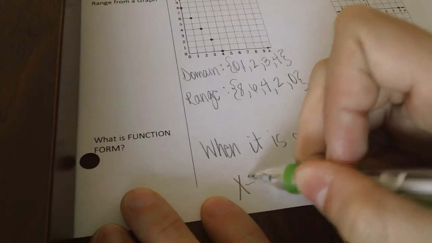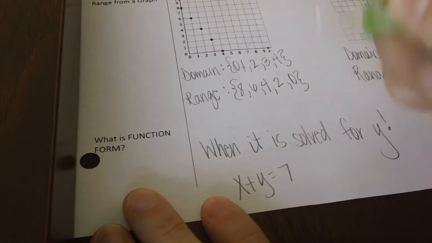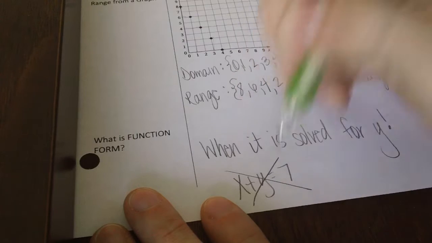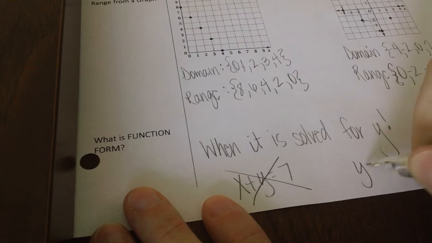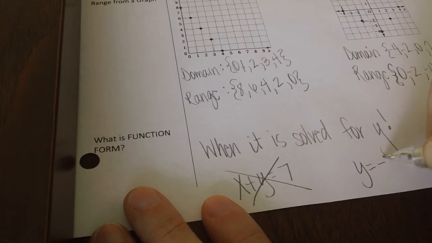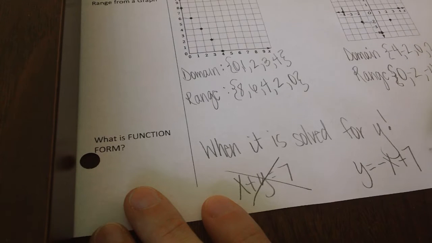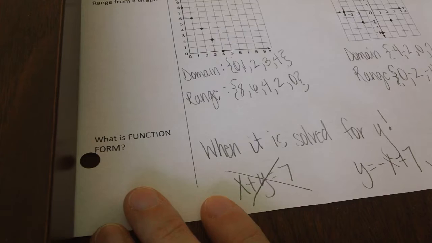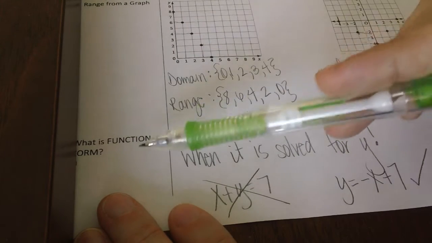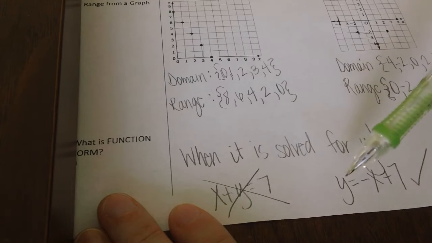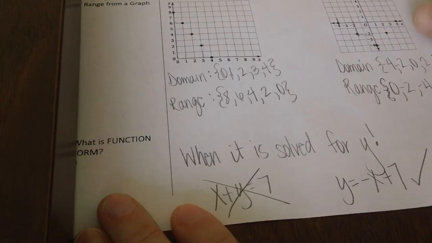So x plus y equals 7 is not in function form, but y equals -x plus 7 is in function form. So for it to be in function form, it just has to say y equals, which we're used to, so it makes life simpler.